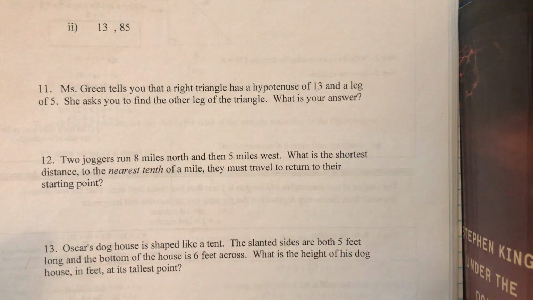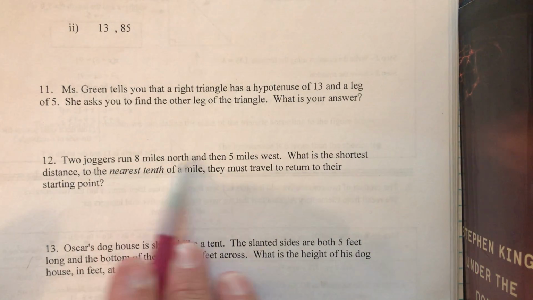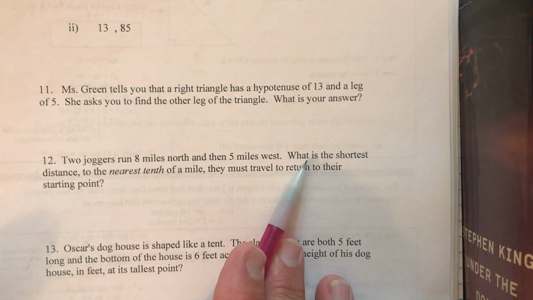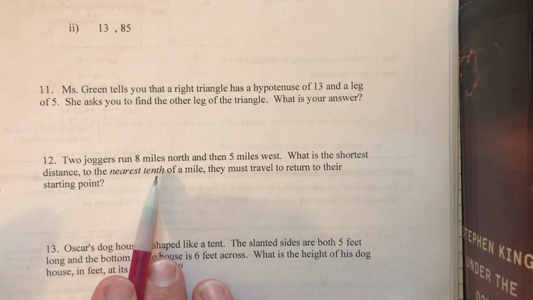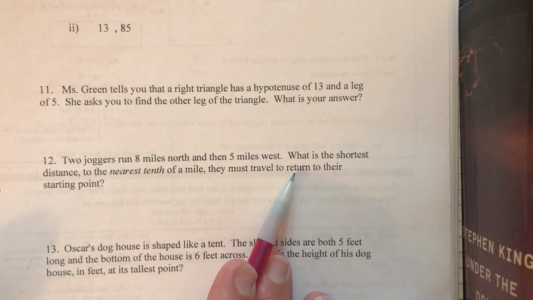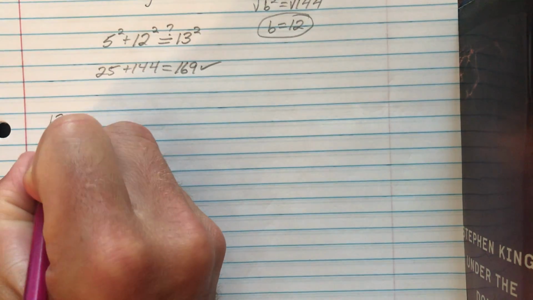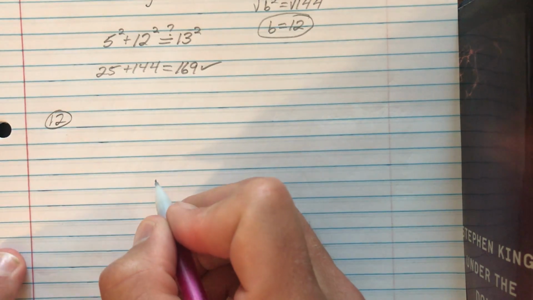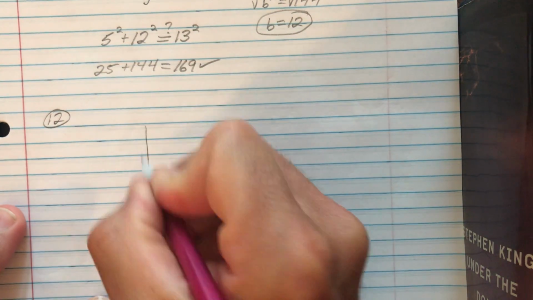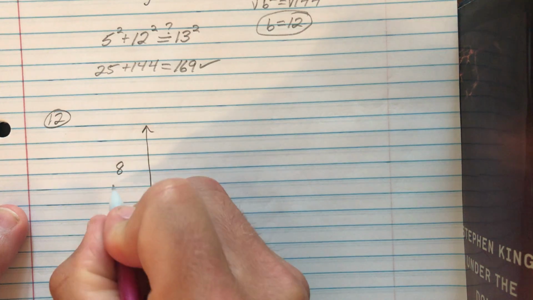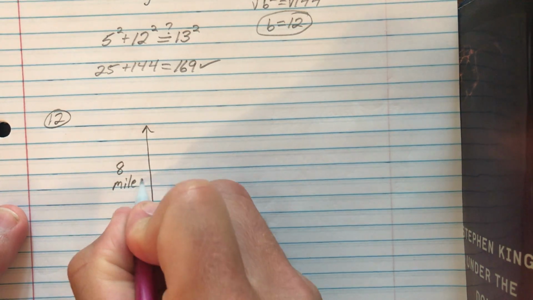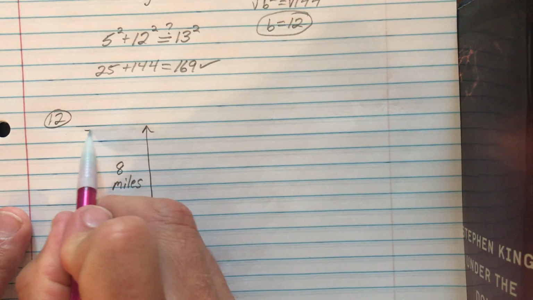Number 12 says, two joggers run 8 miles north and then 5 miles west. What is the shortest distance to the nearest tenth of a mile they must travel to return to their starting point? So let's draw a picture. At number 12, you're running 8 miles north, and then 5 miles west.